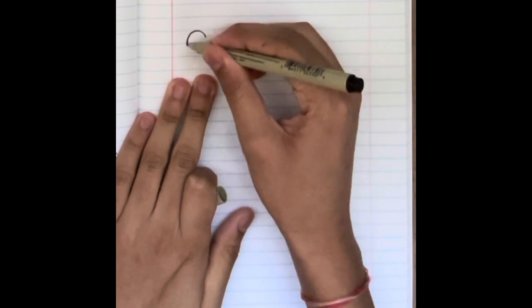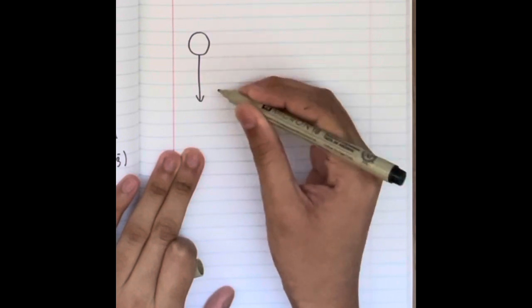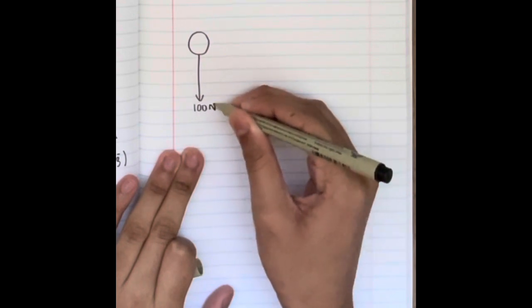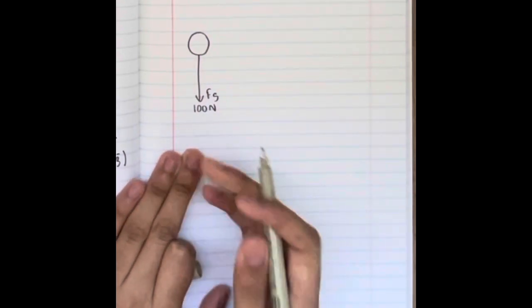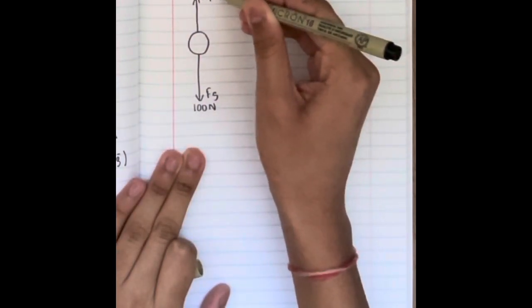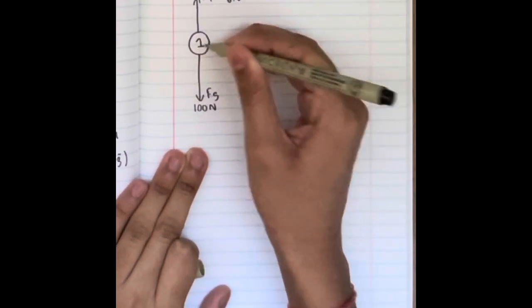Now let's draw free body diagrams of each mass to find their net force. Again, we know that Fg equals mg, and the mg on mass 1 would be 100 newtons, because 10 kilograms times 10 meters per second squared is 100 newtons. The force on the opposite side is the tension force, which is 66.6 newtons, and that's for mass 1.